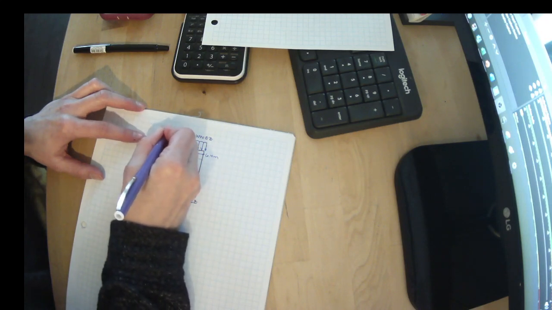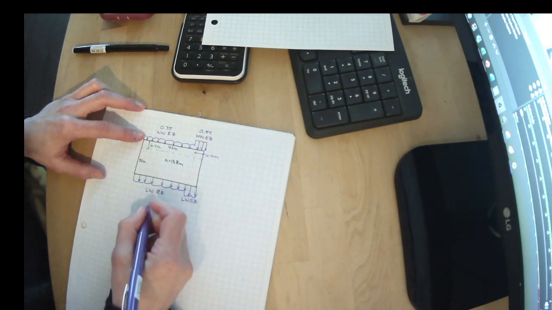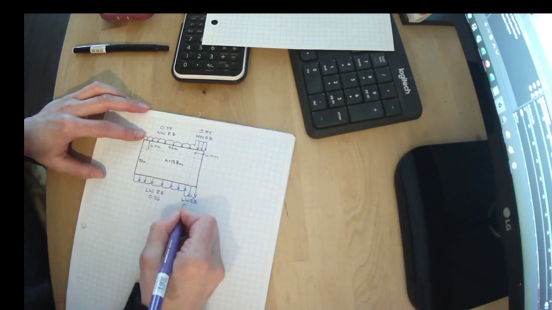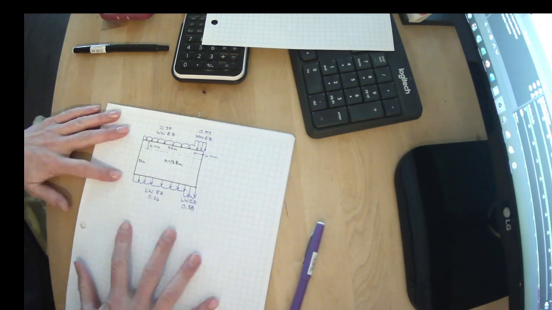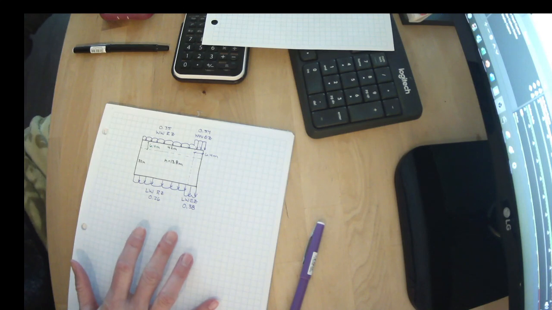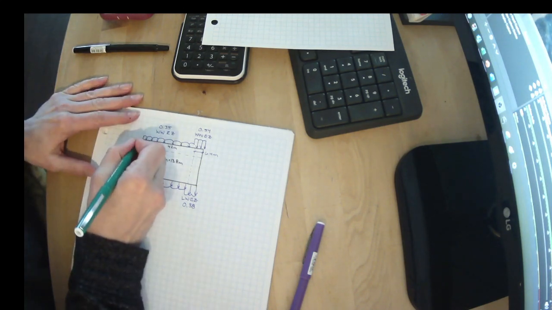This was 0.35 kPa. This was 0.54 kPa. This is 0.26 kPa. And this is 0.38 kPa. So now it's just simple math of pressure on an area. In the other direction, it's the exact same thing.